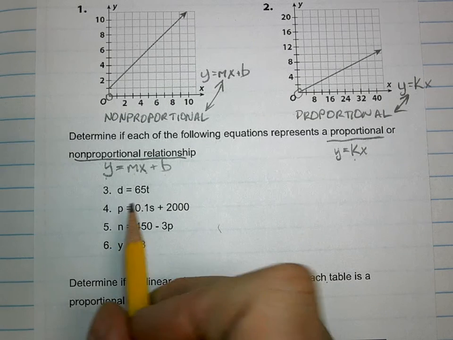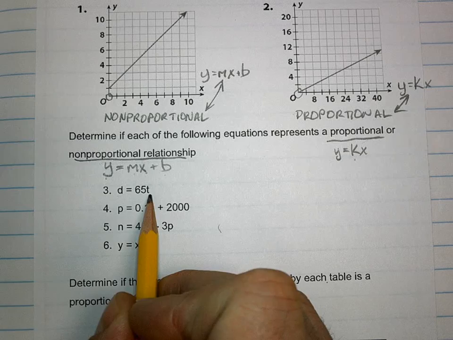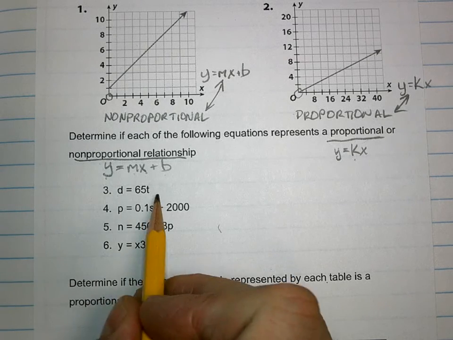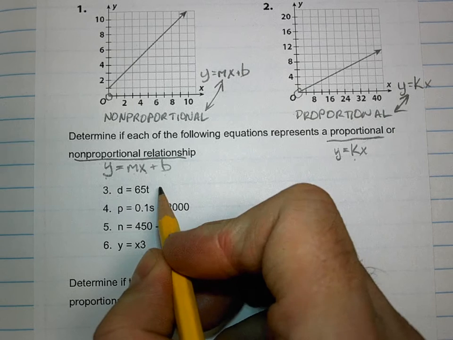So let's look at this first equation. It's not written as y equals mx plus b, is it? It's got d and t. What does it look most like? Y equals kx. So what is it? Proportional. It's proportional.